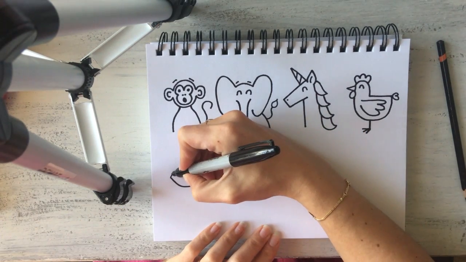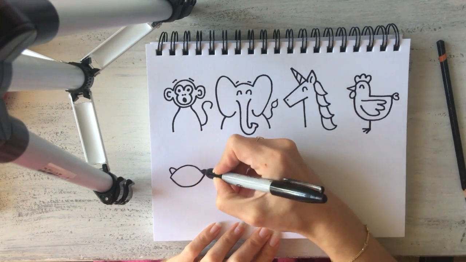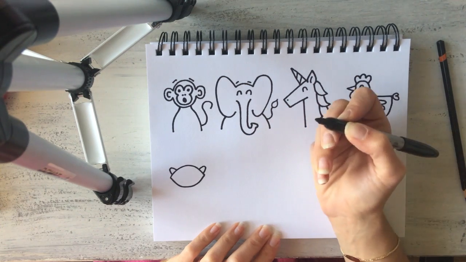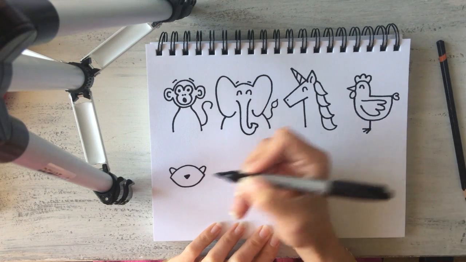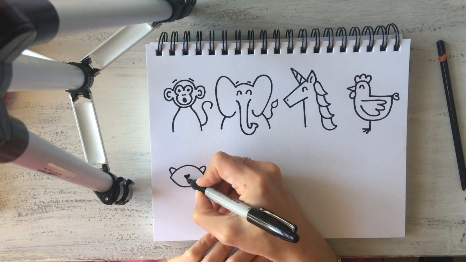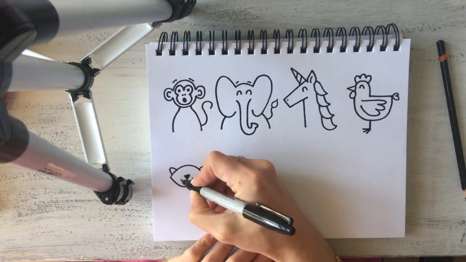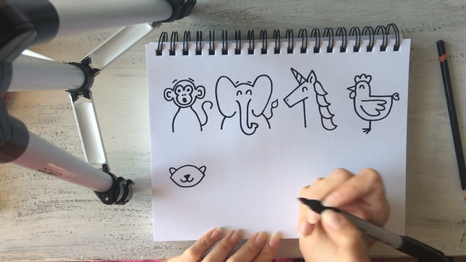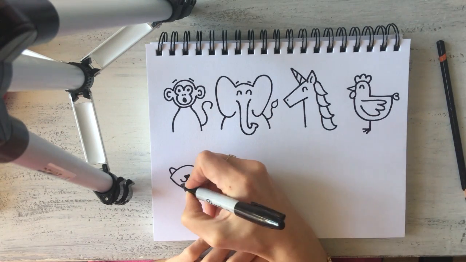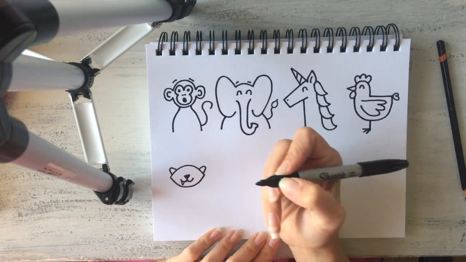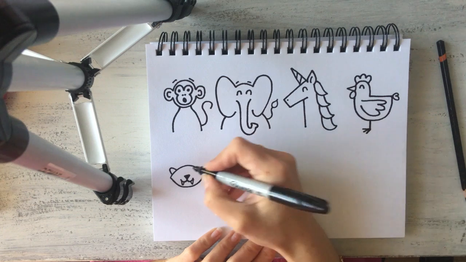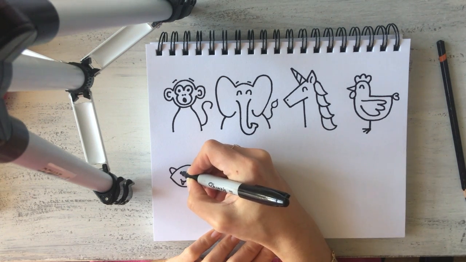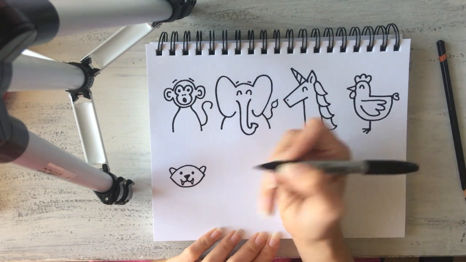Then we'll give him some ears. And then he needs a nose, so a triangle nose. Now he needs a happy smiley face, like that, the same on both sides. And a tiger has very sharp teeth, so we'll give him a triangle tooth there and a triangle tooth there. And he needs 2 eyes, so we'll give him 1 eye there, 1 eye there.